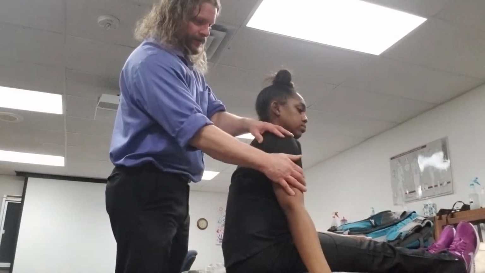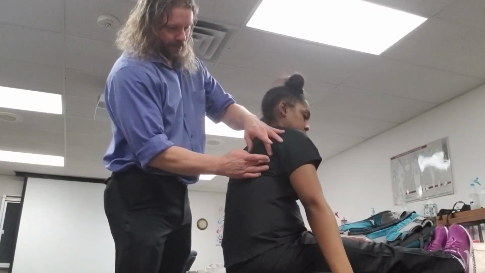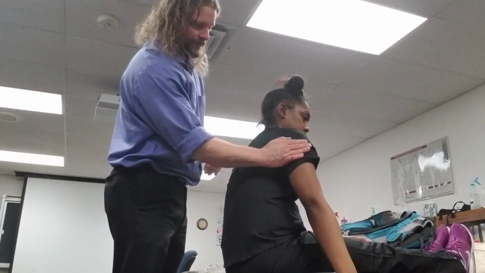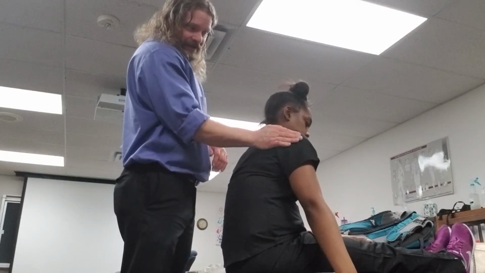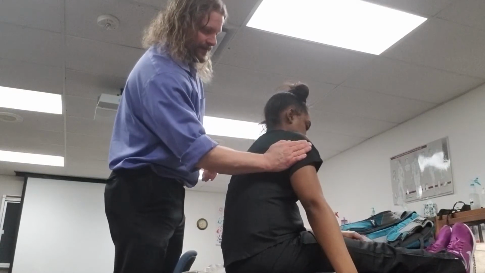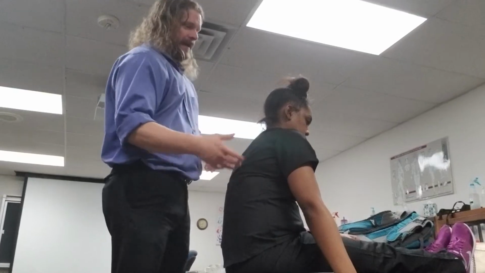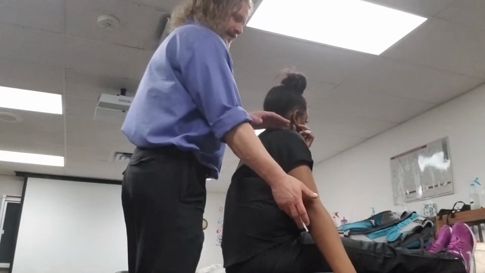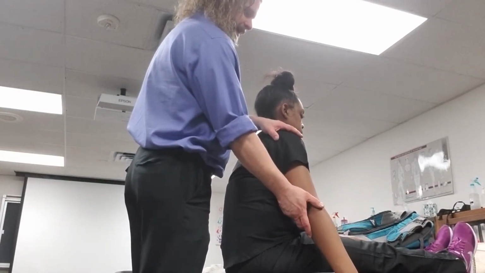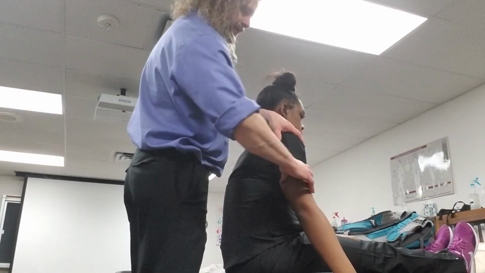Let me trace teres minor real quick while I'm here. Teres minor goes from the lateral border to the GT. Right there. So it's just up, but here's infraspinatus. There's teres minor, just right next to them. They both do the same action, which is lateral rotation.